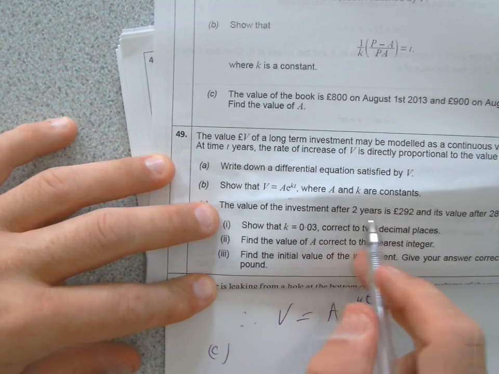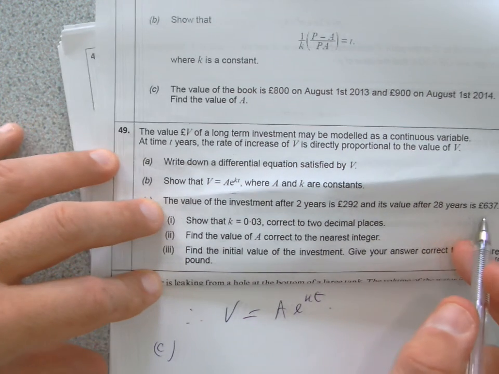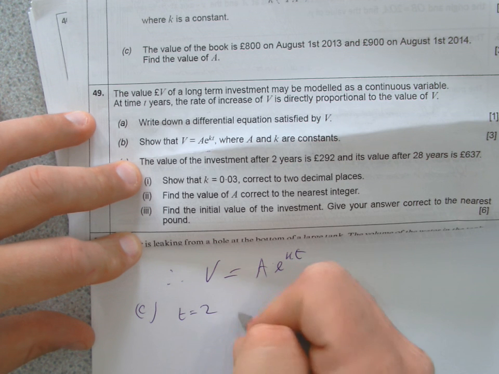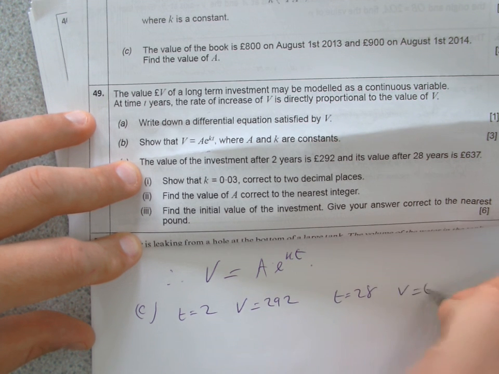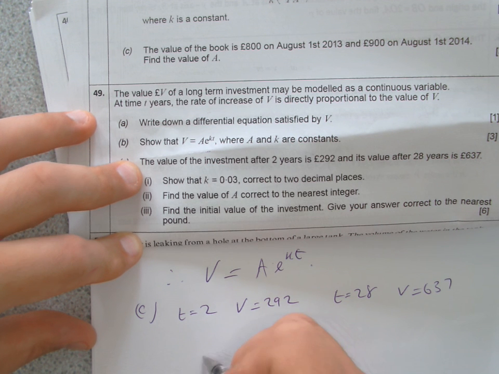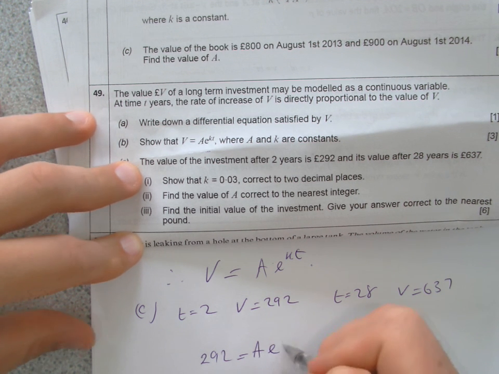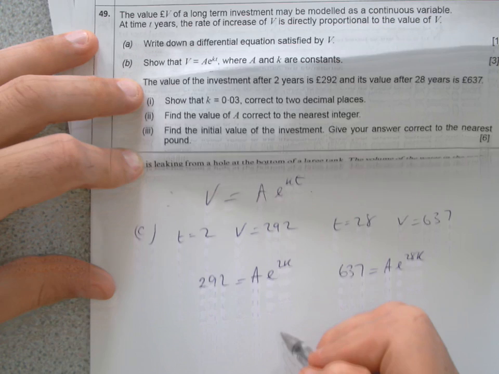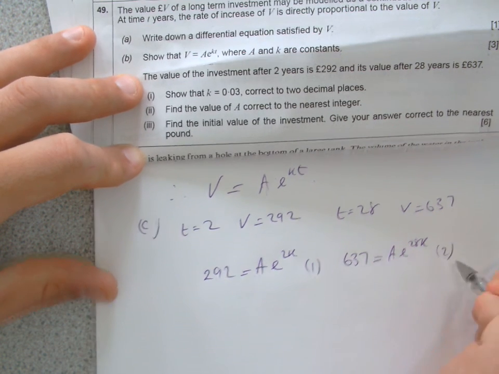It says the value of the investment at 2 years is 292, and its value at 28 years is 637. So when t is 2, V is 292, and when t is 28, V is 637. So 292 equals a e to the 2k, and 637 equals a e to the 28k. What we'll do then is call these 1 and 2 and divide.